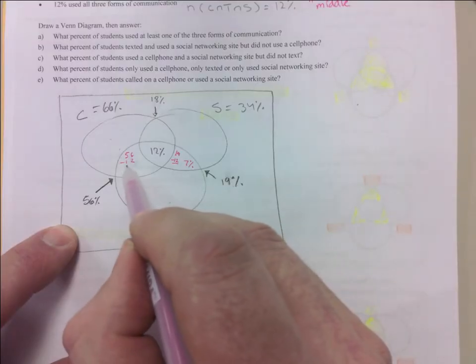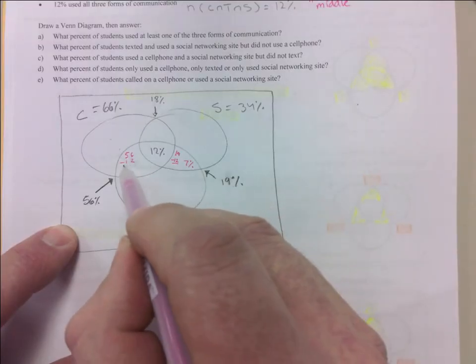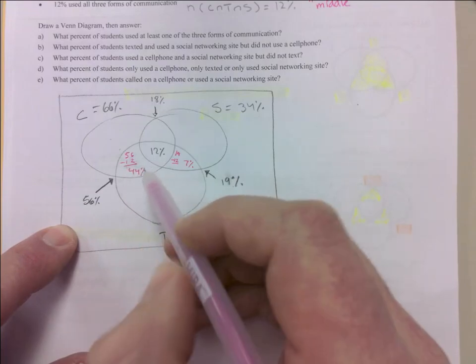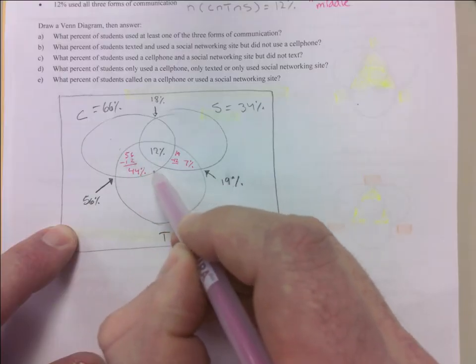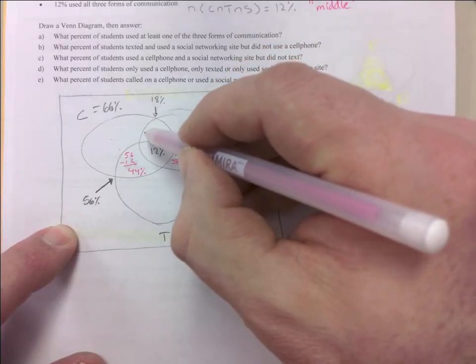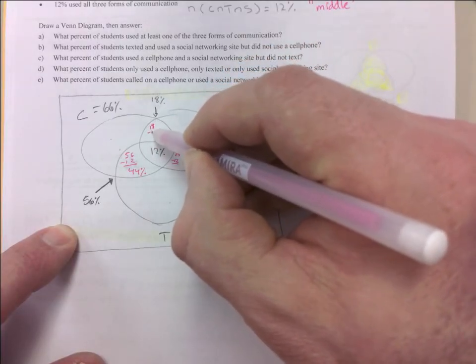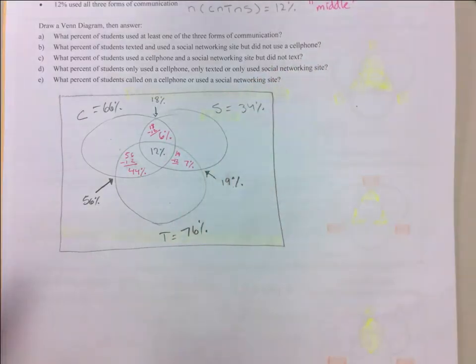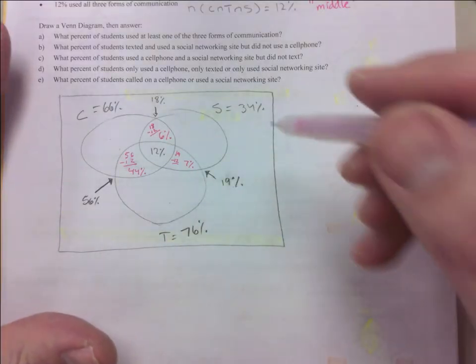That's 44% just in here, okay? That's what that is saying. 18 minus 12, right? You can go 18 minus 12, that is 6%. You don't have to show me that work later on. It's up to you. And keep moving out now.